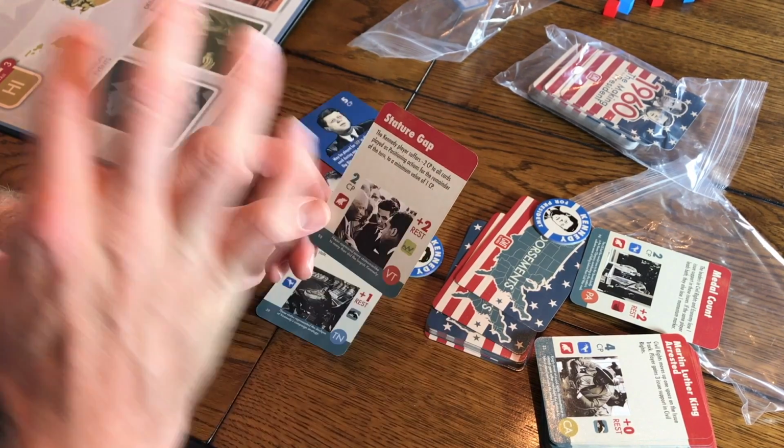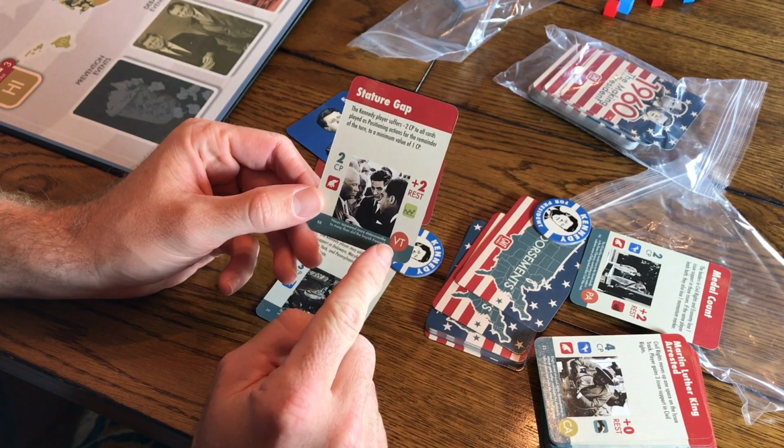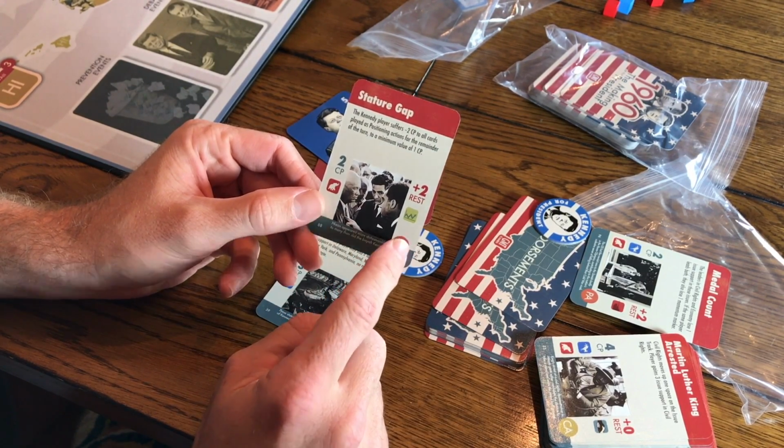Now let's see what happens with these cubes and how this all works on the board. Also, one more thing, state down here has to do with the last of the election day. We'll talk about that in a minute.